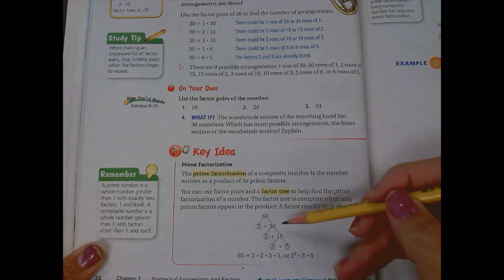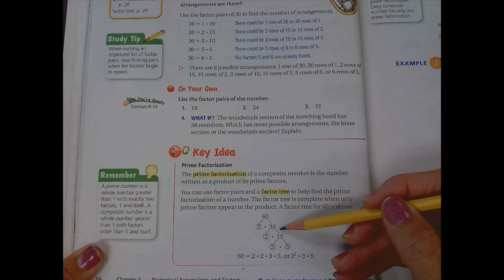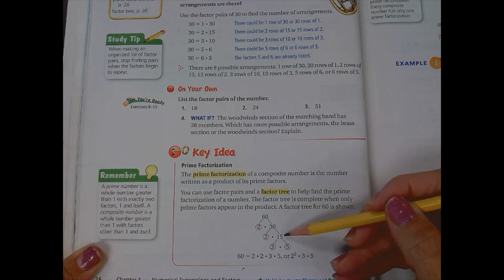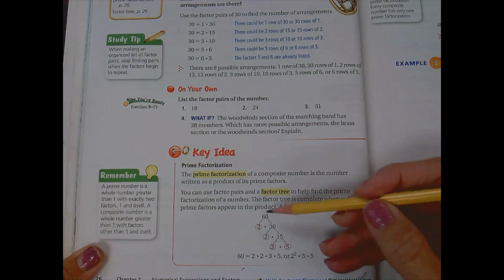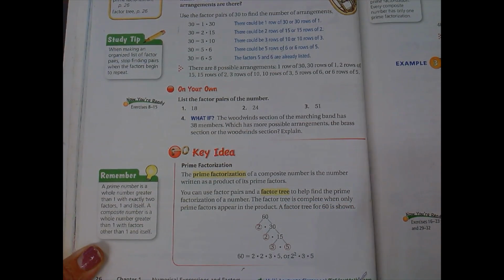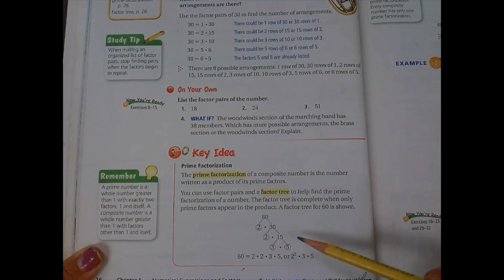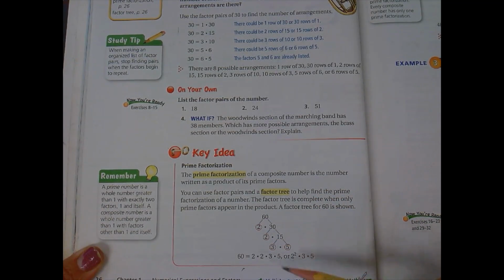But then right here, you'll notice that 60 has factors of 2 and 30. 30 can be broken down into 2 times 15. 15 can be broken down into 3 times 5. So the numbers that are in the little red circles are all the prime factors of 60. So the prime factors are 2 times 2 times 3 times 5. See how they wrote it down? 2 times 2 times 3 times 5.